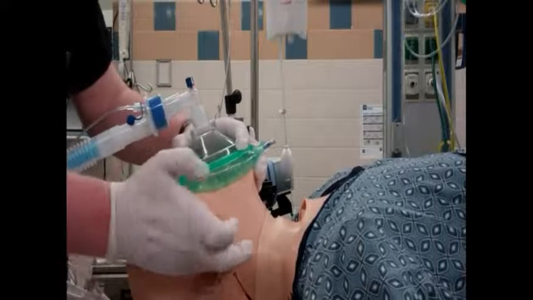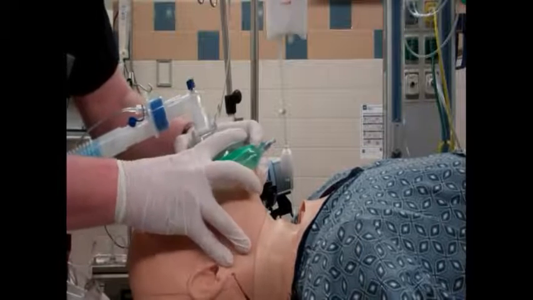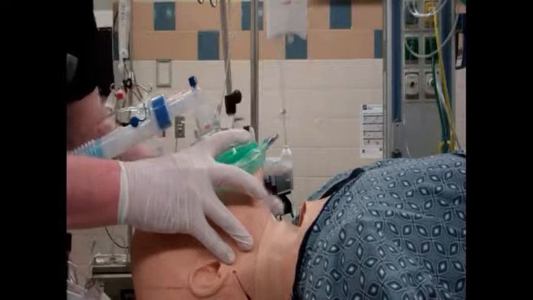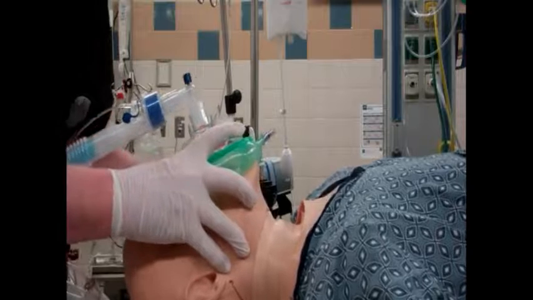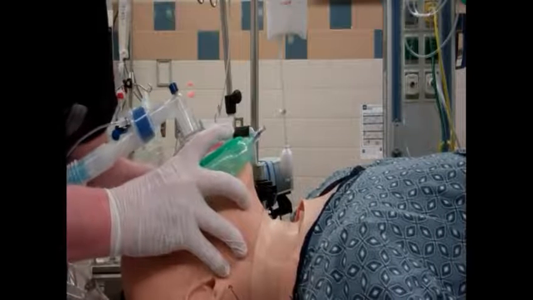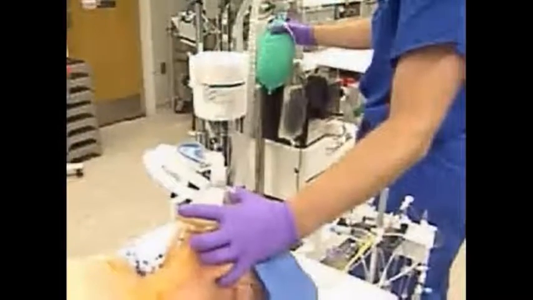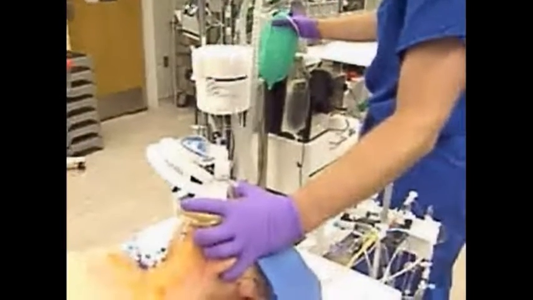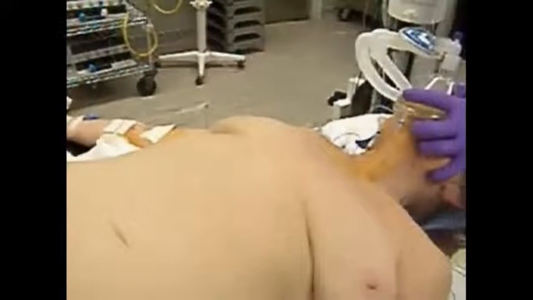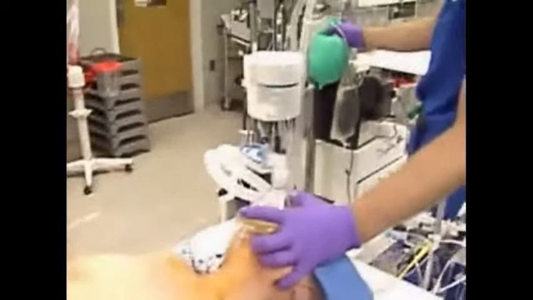The downward pressure must be enough to form a pneumatic seal so that there are no leaks, but not so much as to occlude the airway. This would defeat the purpose of what we're doing. Here is an example of this technique being used in the operating room. I like to consider that the left hand is holding the airway open while the right hand is breathing for the patient.